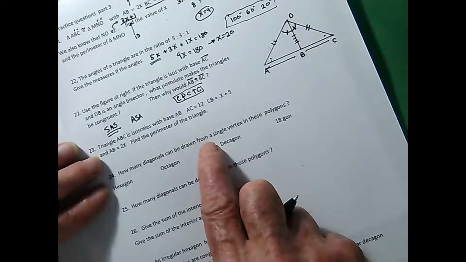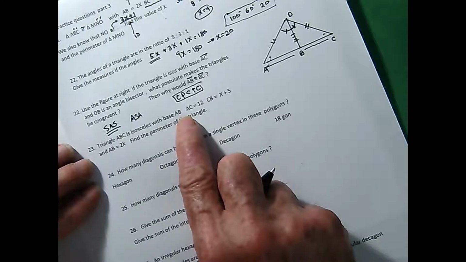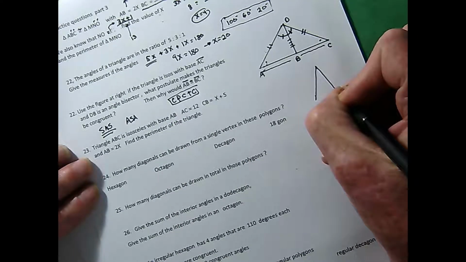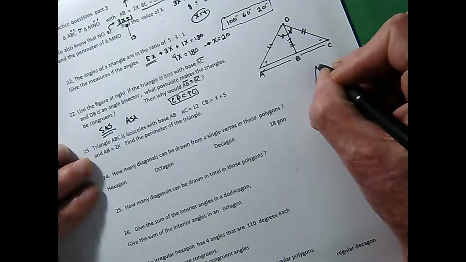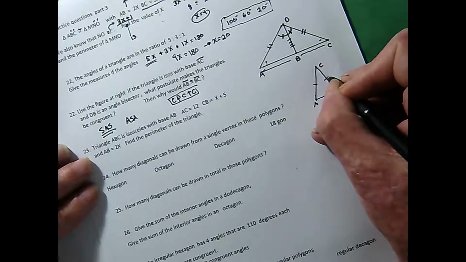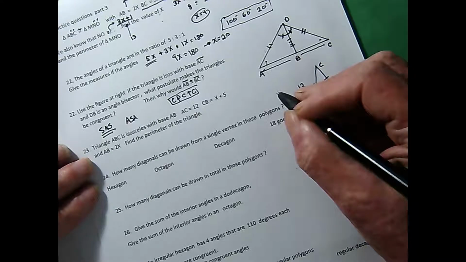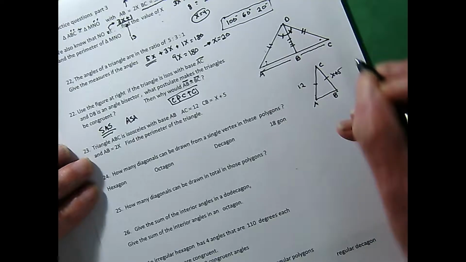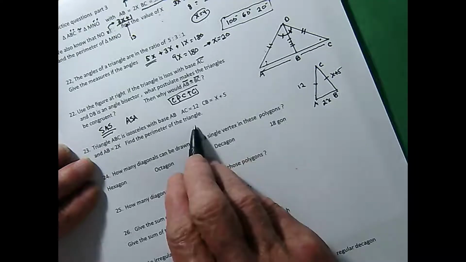Let's look at this. Since we got an isosceles triangle with base AB, I'm going to make a little sketch of such a thing. And let AB be the base of this isosceles triangle ABC. And AC is 12, I'm told. And CB, this length is x plus 5. And I'm getting an opinion about x already. And AB is 2x, and they ask me to find the perimeter of the triangle.